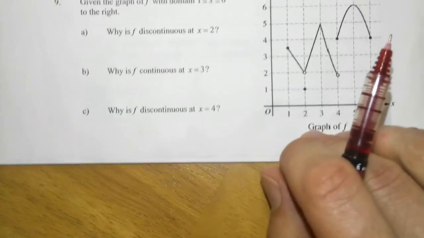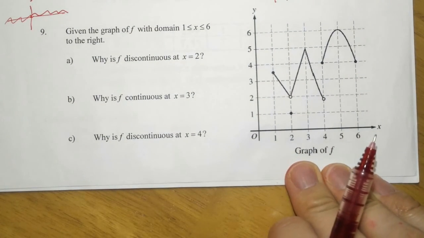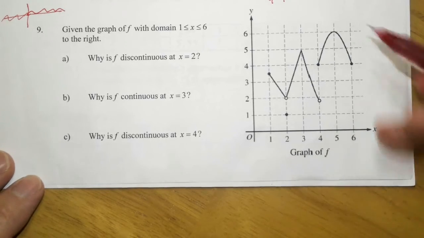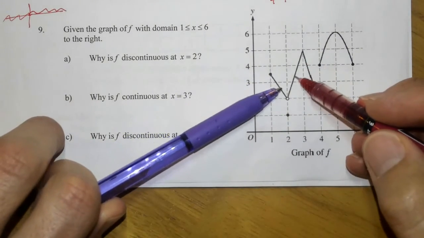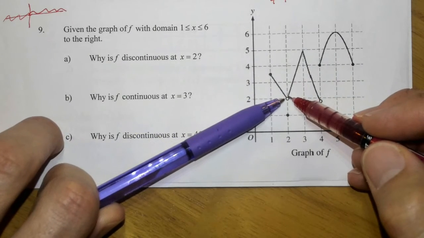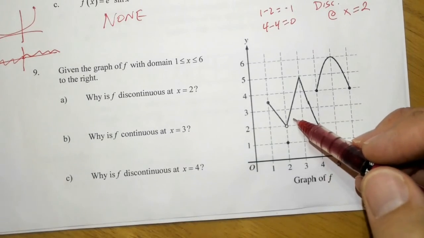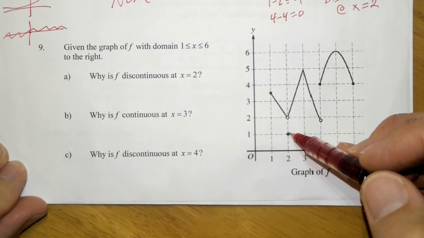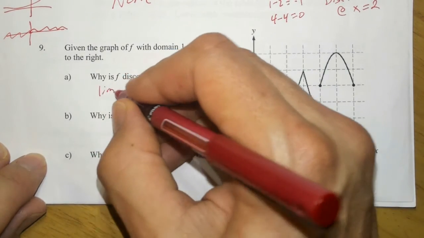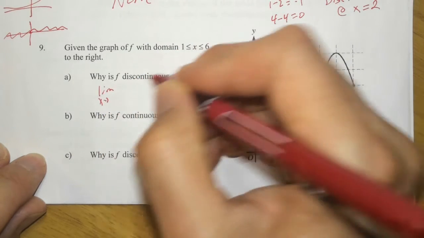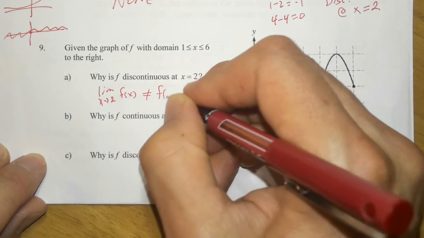And last but not least, with number 9, given the graph of f, why is f discontinuous at x equals 2? Well, the limit exists, right? My pens are going in the right direction, like they're going to meet. The function exists, oops, sorry about that, because we have a dot there, but there's not the same value. So the limit as x approaches 2 of our function does not equal f of 2.